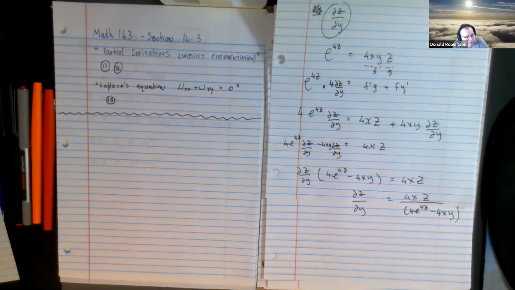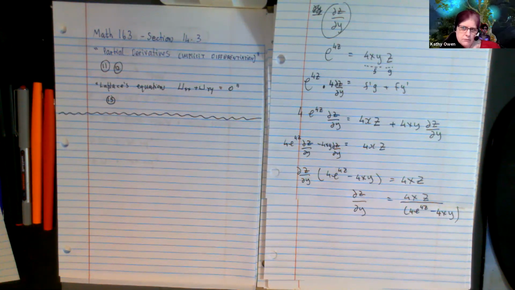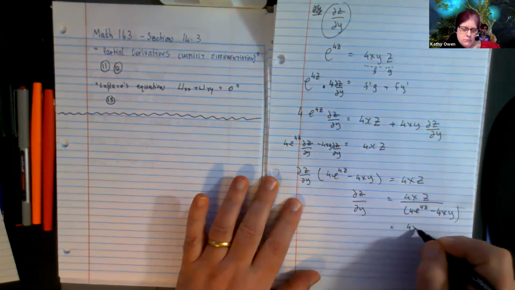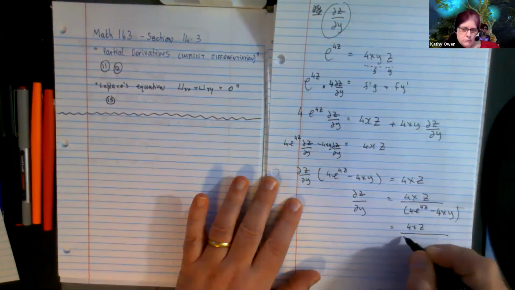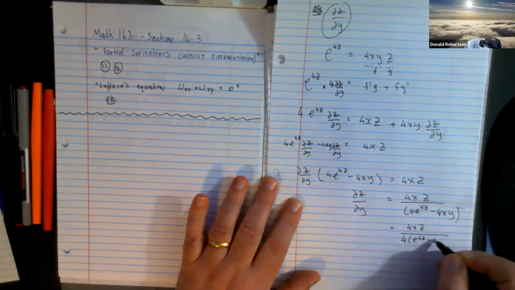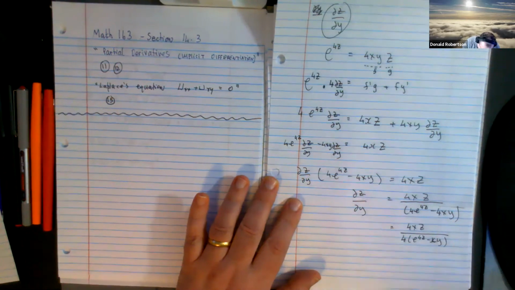Are we good with that one? Factoring out the 4 as well. Oh, yeah. Actually, now that I see that, it's better than I thought because they cancel.